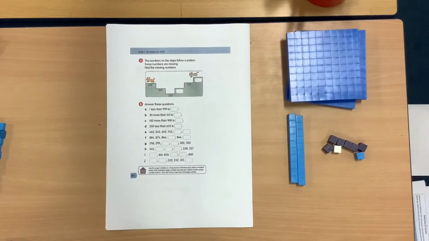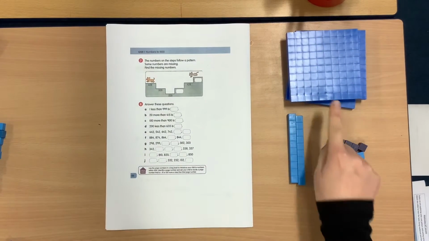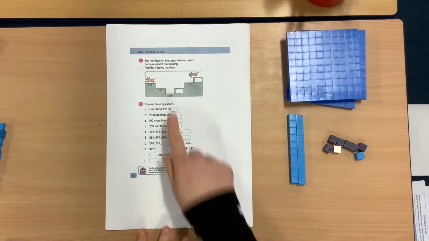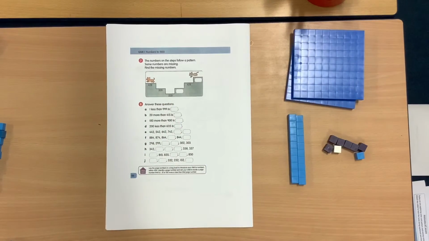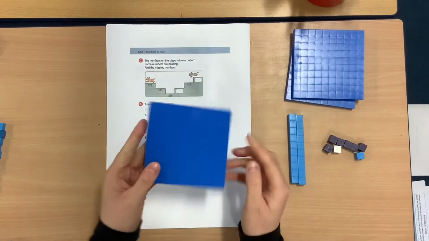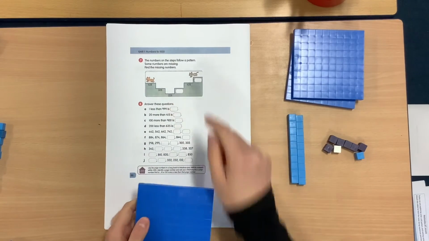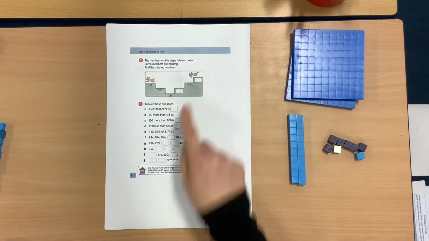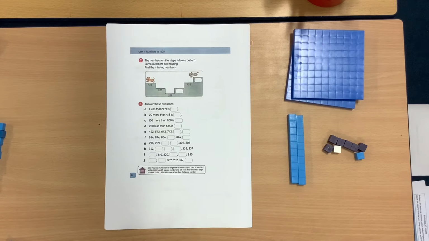So I need to take away one of my hundreds. Now I've got 328. It then goes down to 228. You may notice that the pattern, when the steps go down, is going down by 100. Can you have a look and see if you can see what the missing numbers here are when you go back up? So pause the screen and have a go.